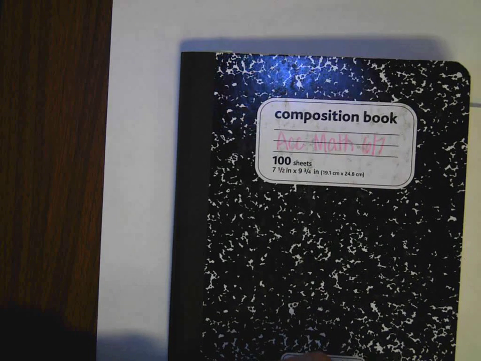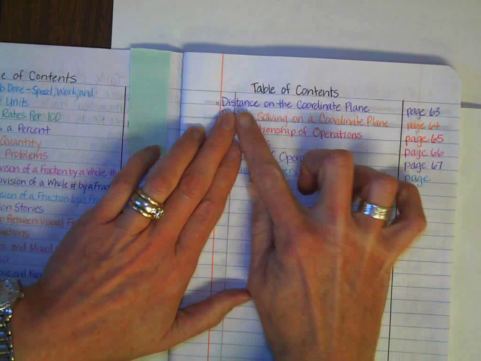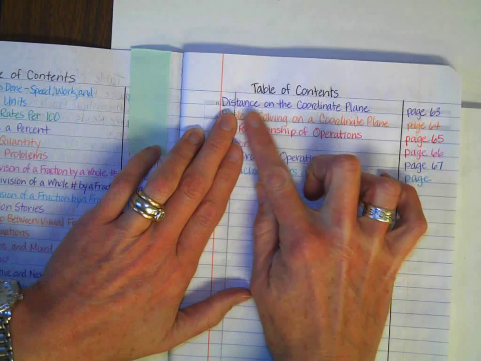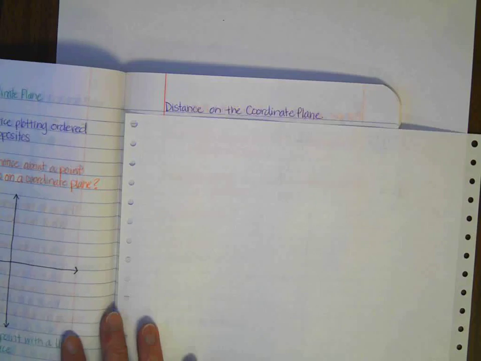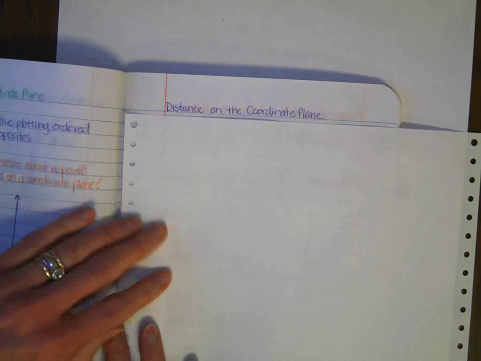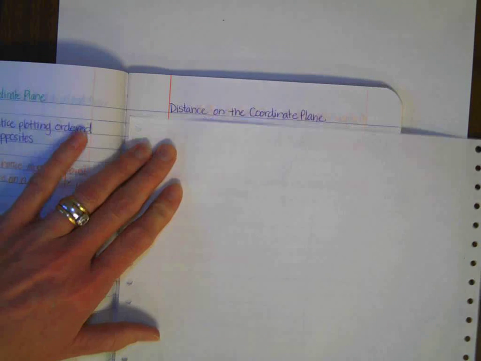We are still working in Module 3, and this is Lesson 11. Module 3, Lesson 11 is called Distance on the Coordinate Plane, and it can be found on page 63 in my COP book. So here is page 63. Our title, again, is Distance on the Coordinate Plane.